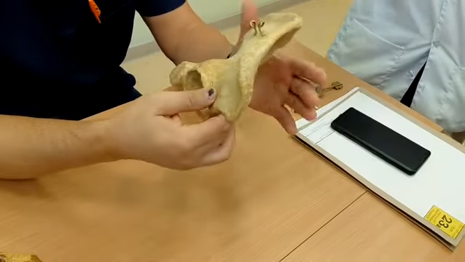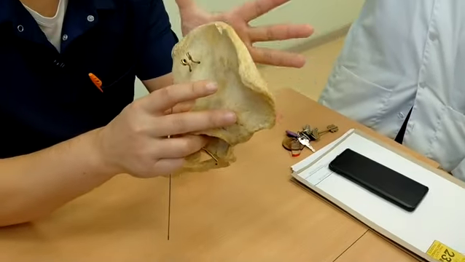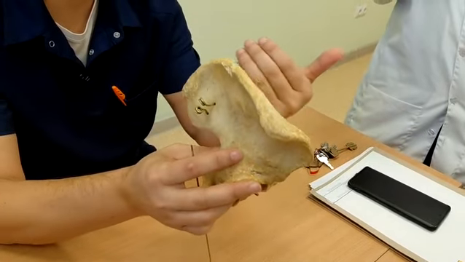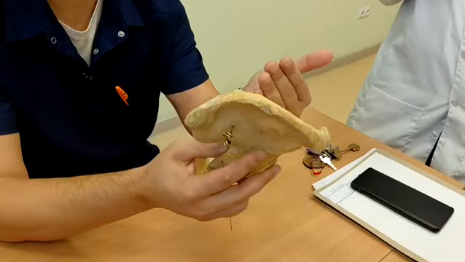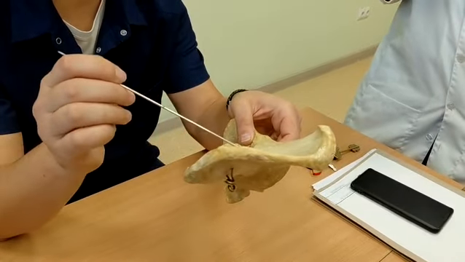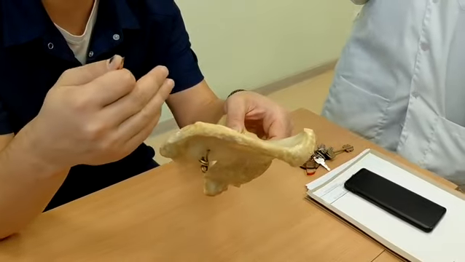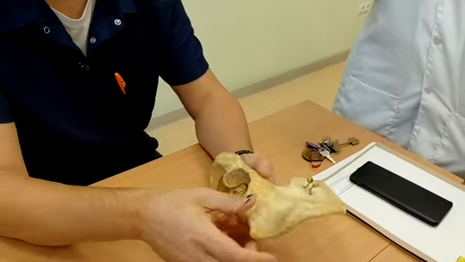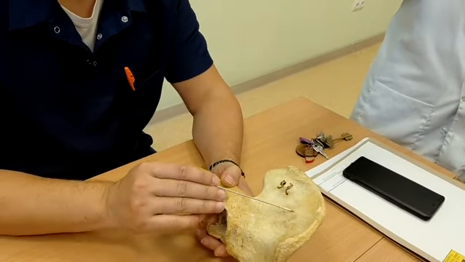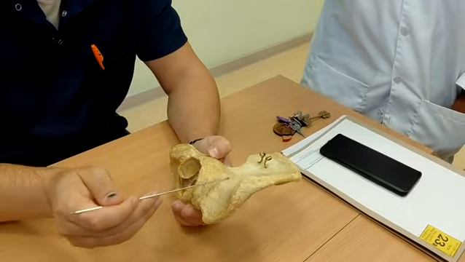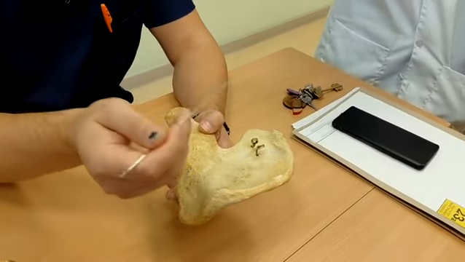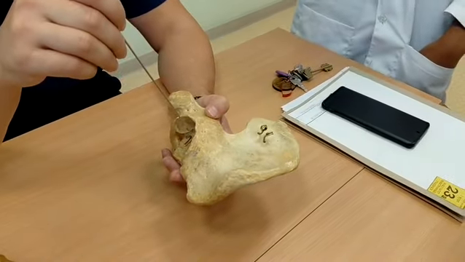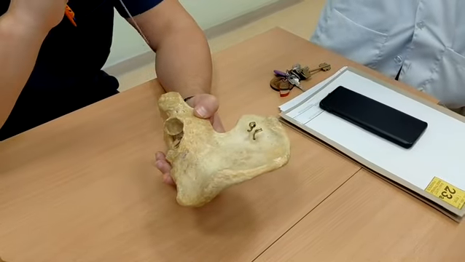Well, this ala ossis ilii is a wide bony plate, and it has two surfaces. The first surface faces inside, medially, and it is usually concave. It is called facies interna or facies pelvica, because it faces into the pelvic cavity. This one is facies externa. Facies externa contains three lines, 1, 2, and here is 3, for gluteus muscles attachment. These lines are called linea glutea superior, inferior, posterior.